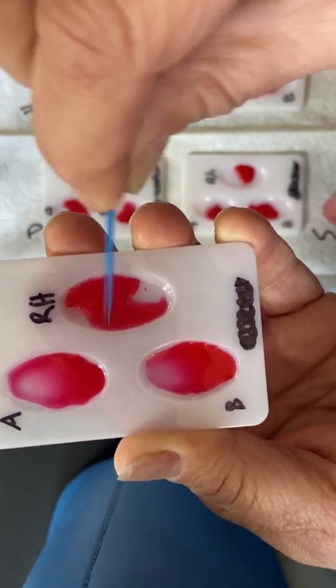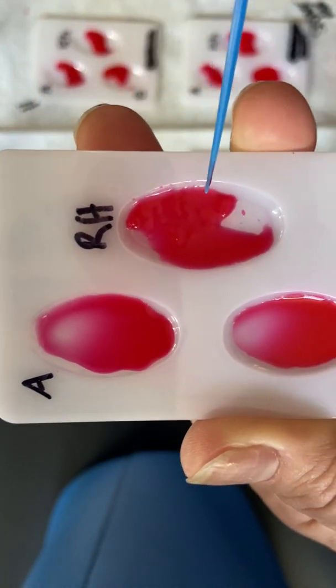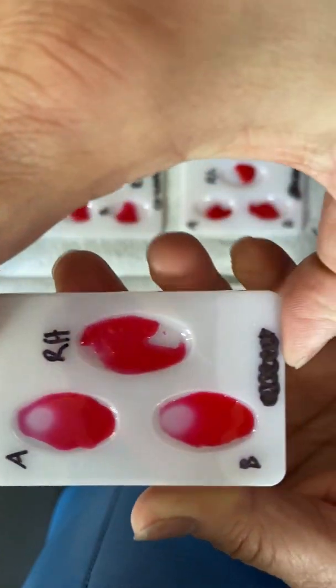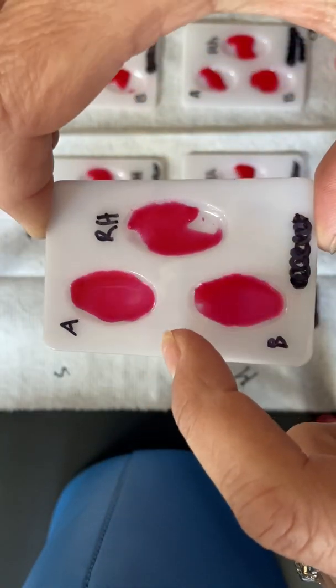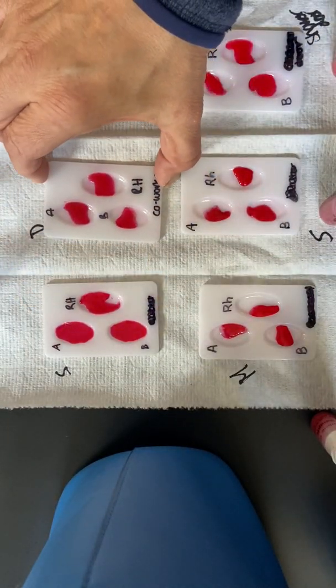So we're going to say that Susan's blood type, because we see these clumps, is going to be O positive, right? Because we have no antigen, because these two are still watery, and we have clumping on the O. So Susan is O positive.